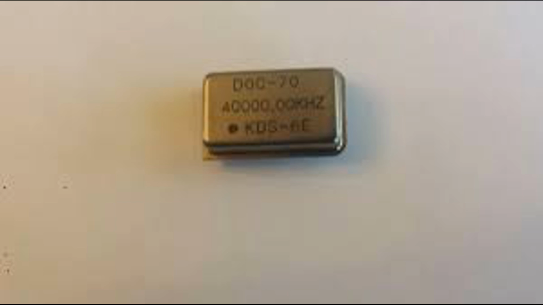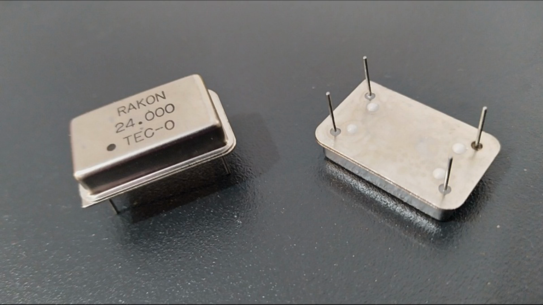Output stages may include impedance matching networks or buffer stages to ensure efficient transfer of the amplified signal to the load. Overall, the amplifier in a crystal oscillator circuit plays a vital role in providing the necessary gain and stability to sustain oscillations generated by the crystal resonator, making it a key component in electronic devices requiring precise timing references.